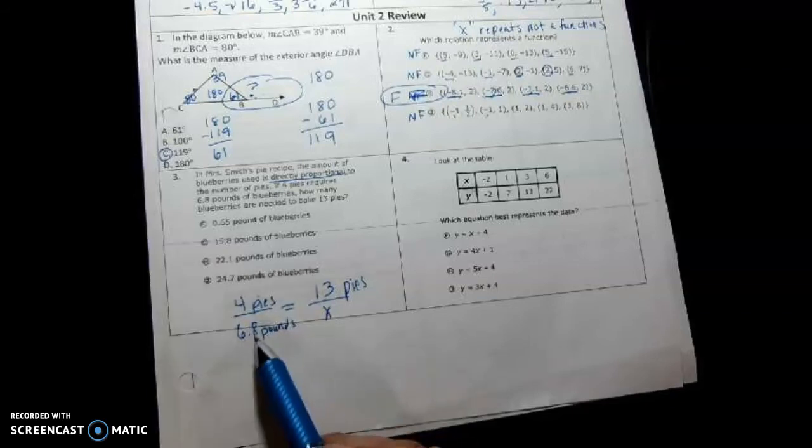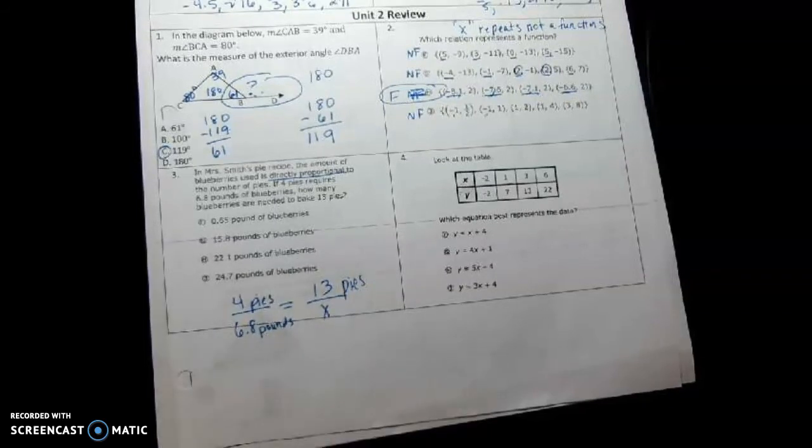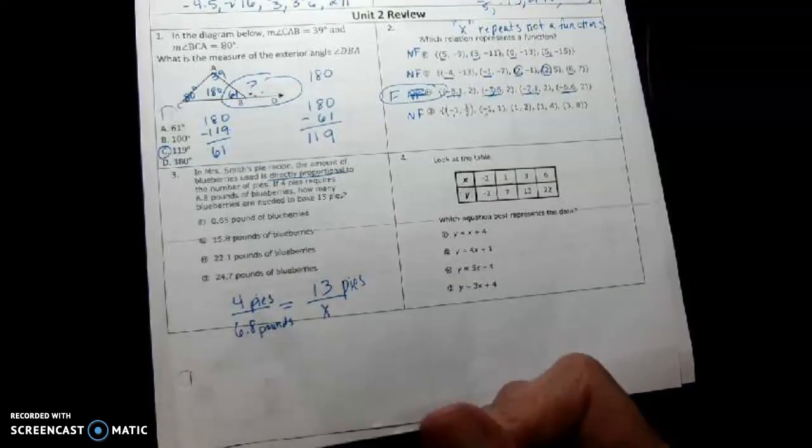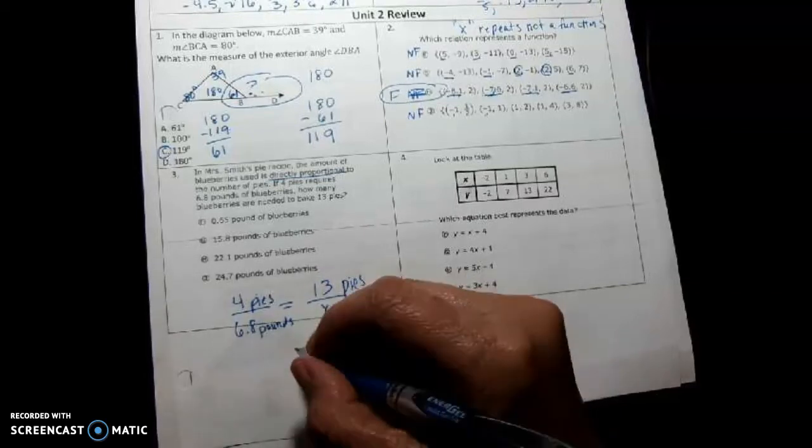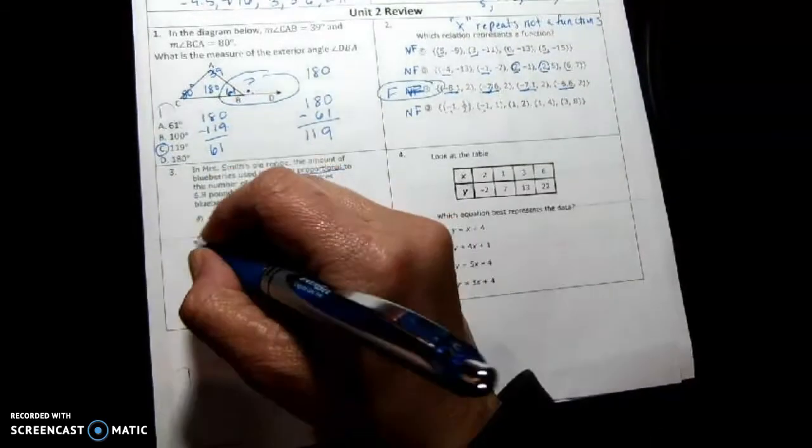So 6.8 times 13, divided by 4. So the answer is 22.1 pounds of blueberries.